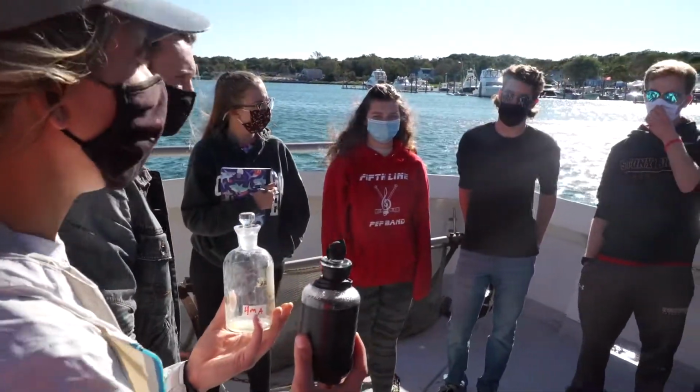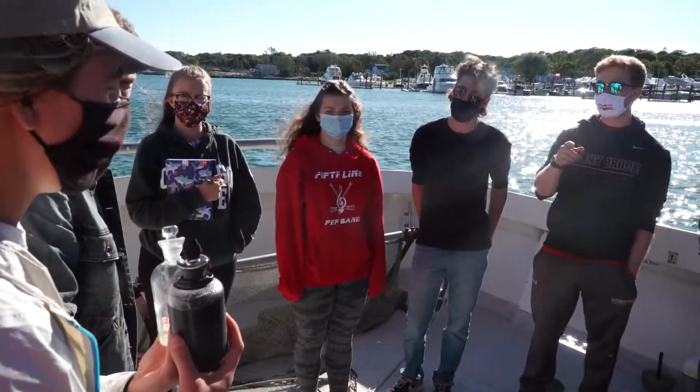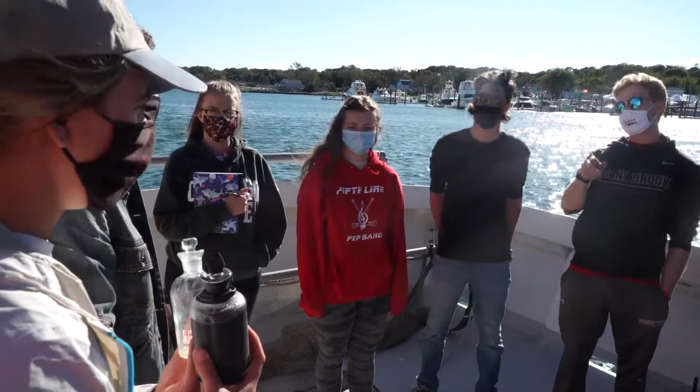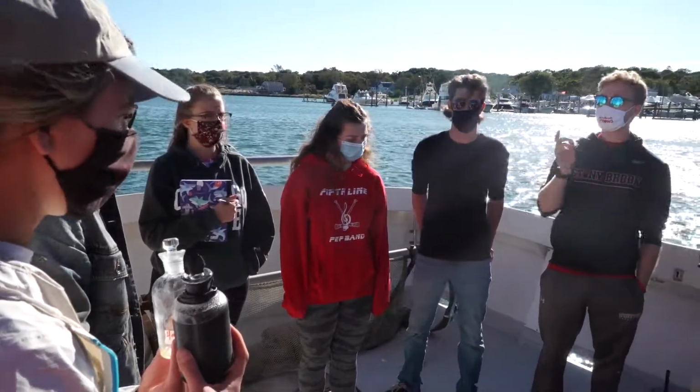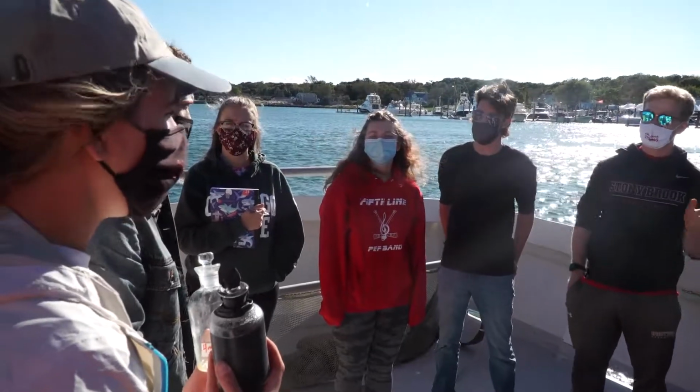The dark bottle doesn't allow for photosynthesis because there's no light, so any change in oxygen in that bottle will all be due to respiration. And in the light bottle, any change in there could be photosynthesis or respiration, so you can subtract the differences and find the oxygen. Exactly.